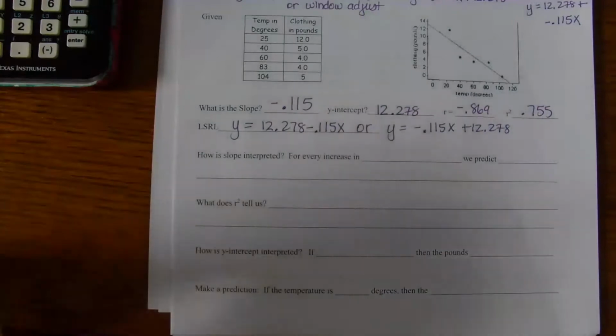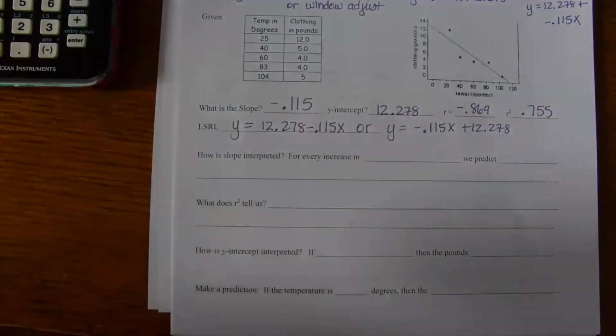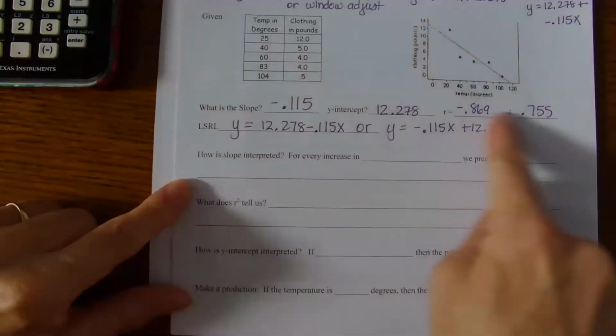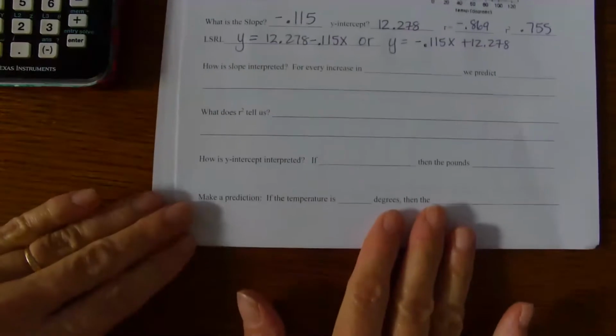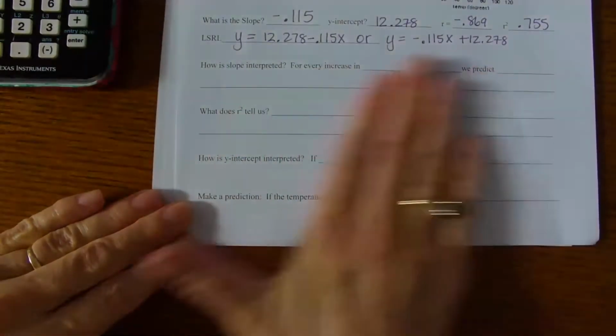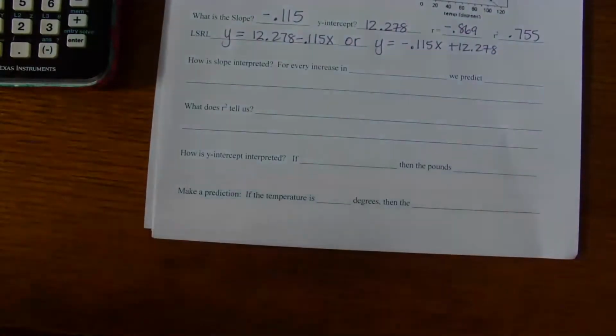Yes, it's just a matter of what did you write first. So this little part was algebra. Now we're going to do statistics. These are the statistics style questions that would go with your old algebra.